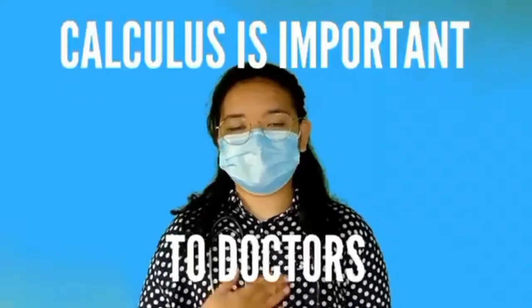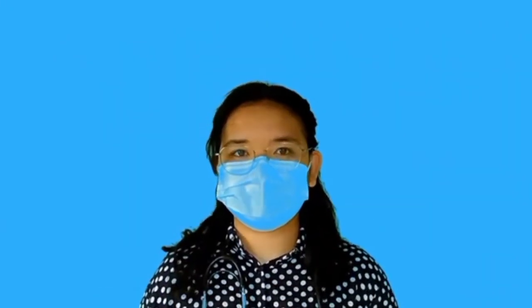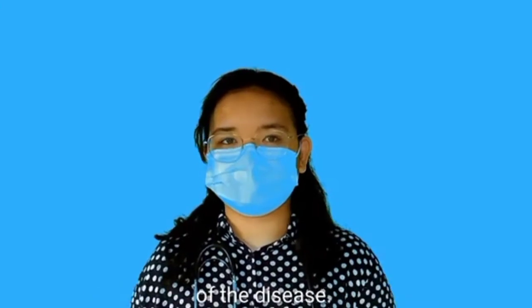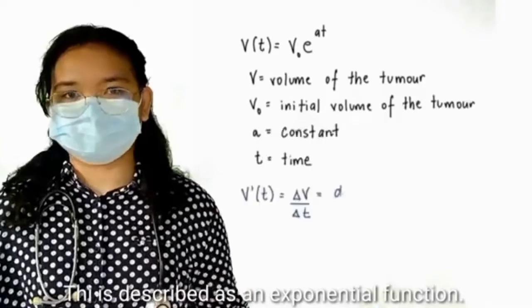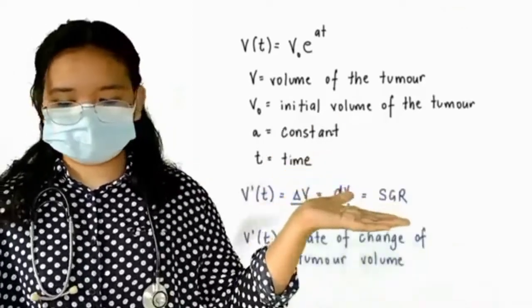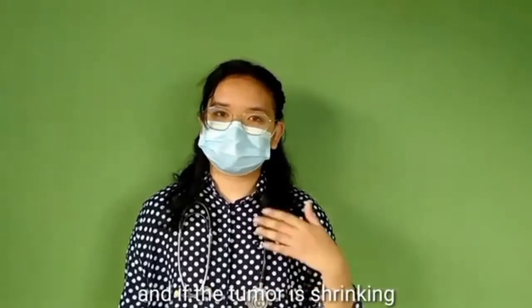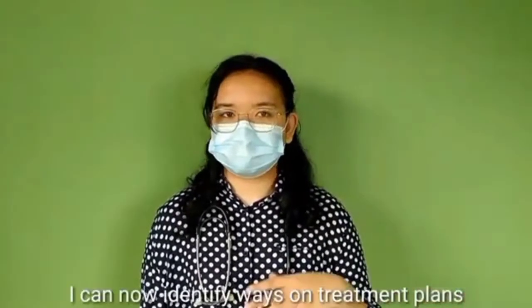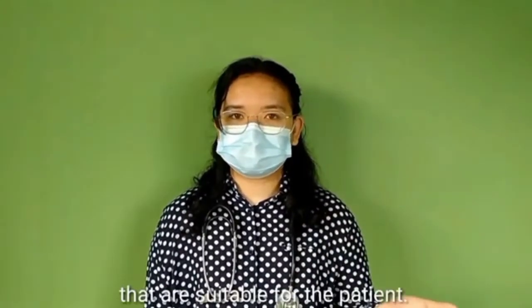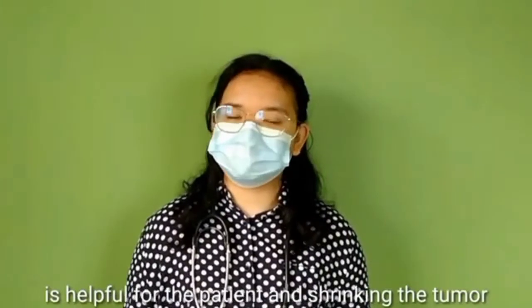And this is important for doctors, especially to know the progression or reversion of the drugs prescribed and the sustainable growth rate of the disease. This is described as an exponential function, just like in this equation. This is to know whether the prescribed drugs are working or not and if the tumor is shrinking or growing. As I know the results, I can now identify the treatment plans that are suitable for the patient. If the SGR is low, it means that the drugs are helping the patient and shrinking the tumor.